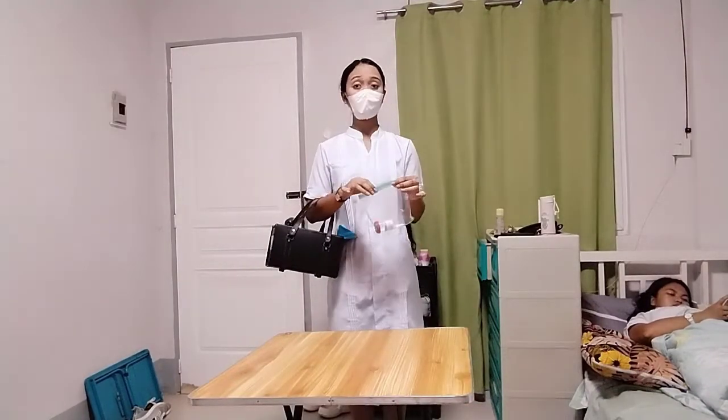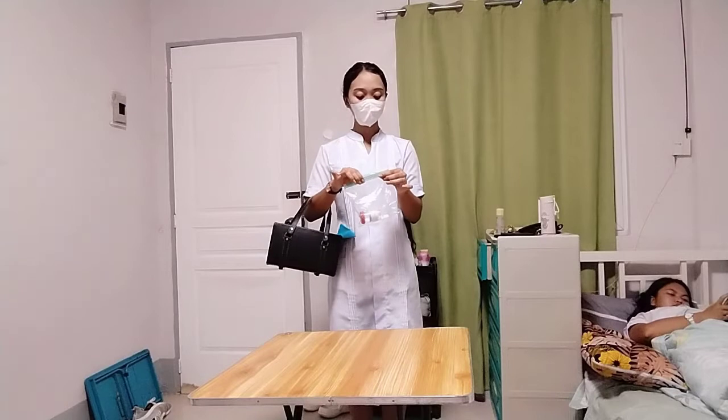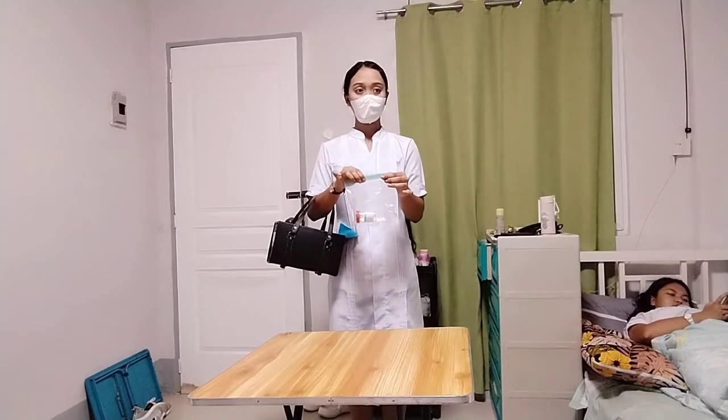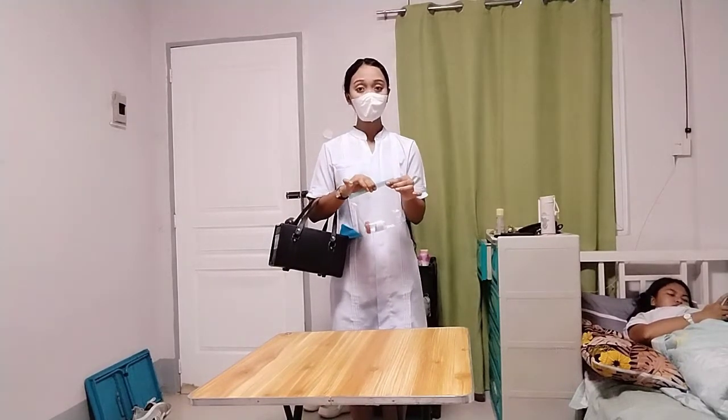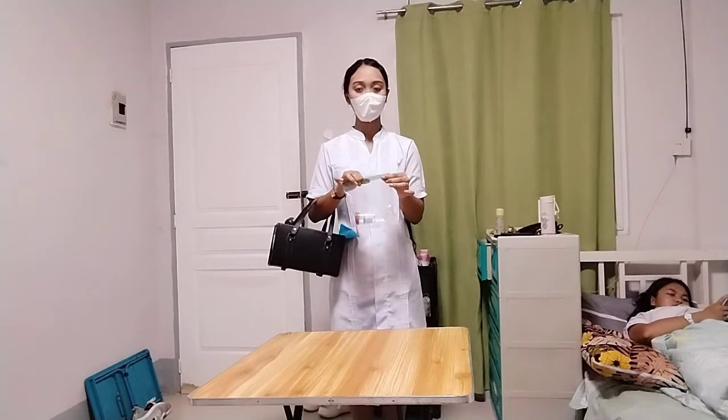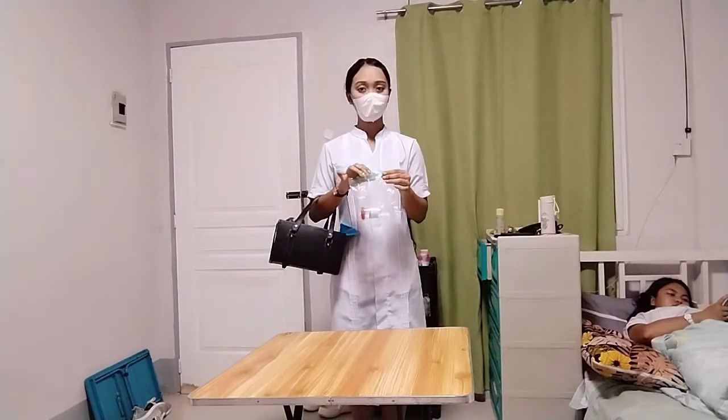So this is the sputum specimen. So we need to seal the biohazard bag properly and transport it immediately to the laboratory.